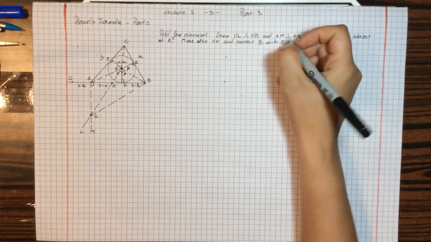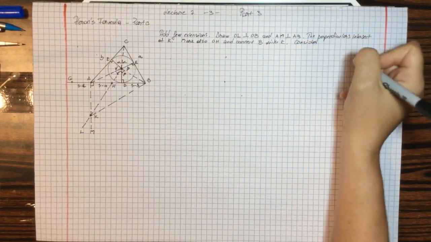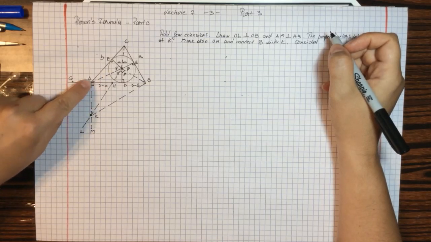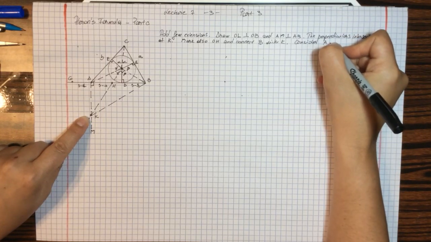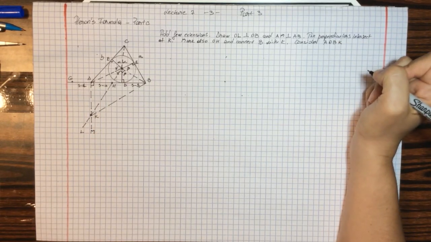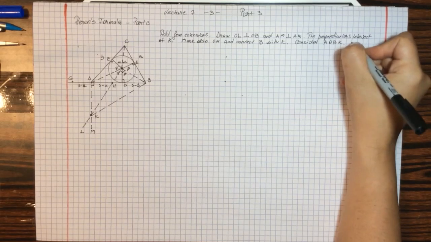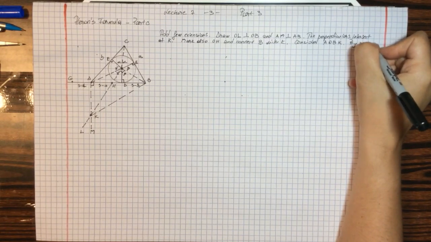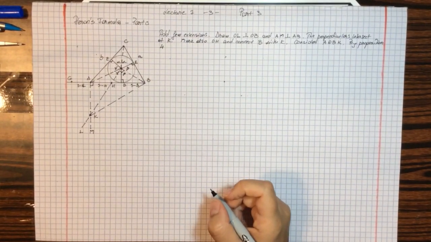Now, consider the following quadrilateral. So consider AOBK. By proposition 4, that we mentioned and proved before, from preliminaries, what we will have?